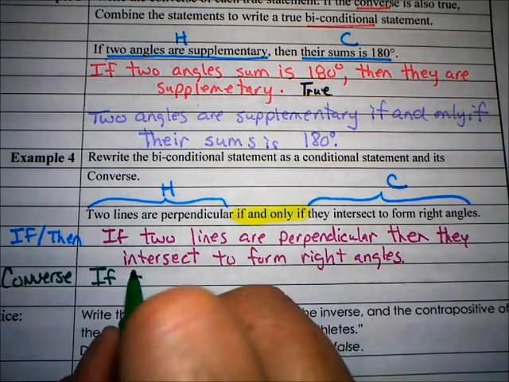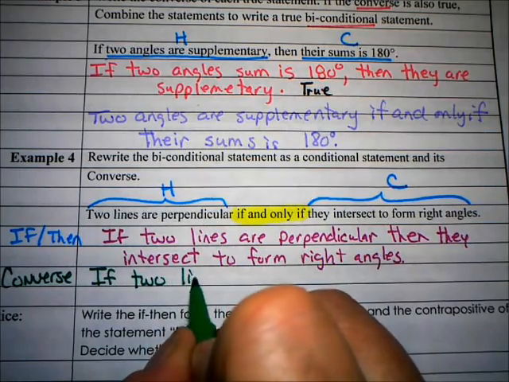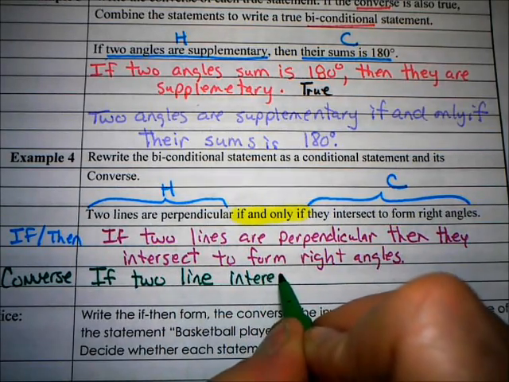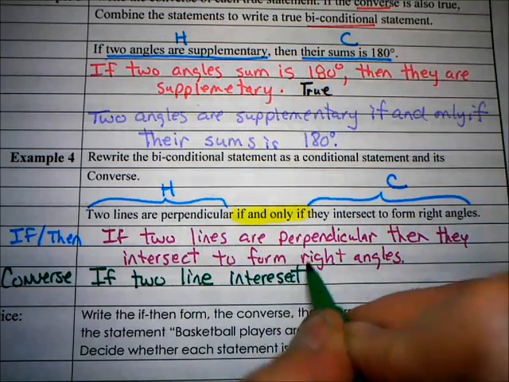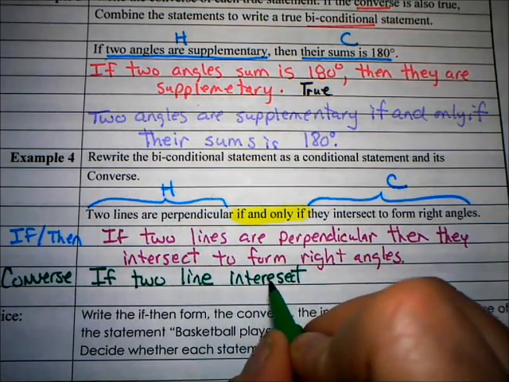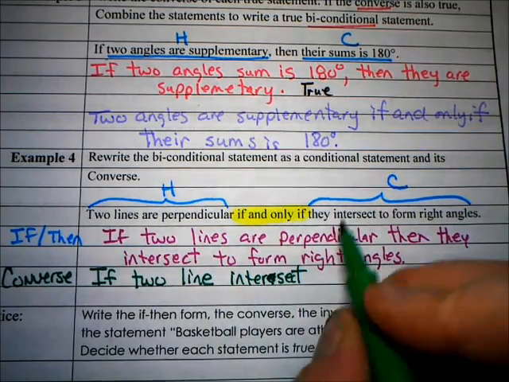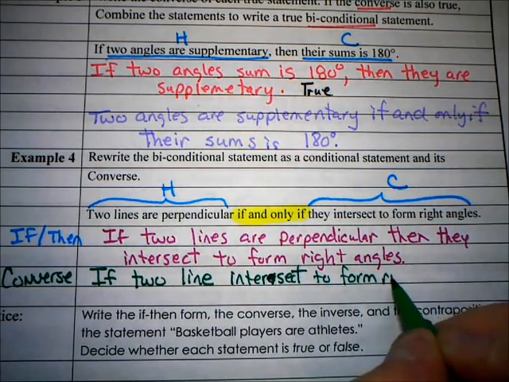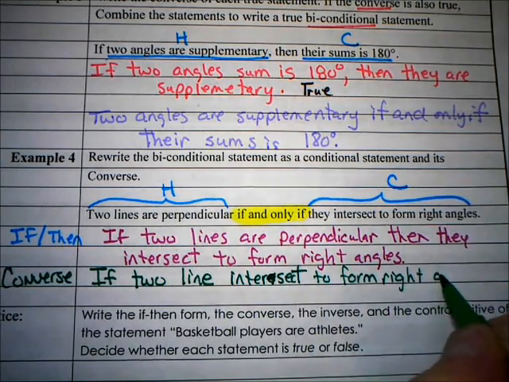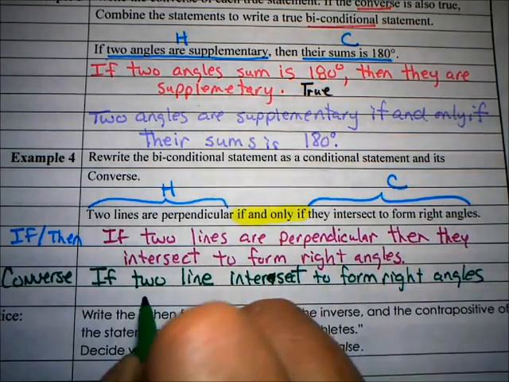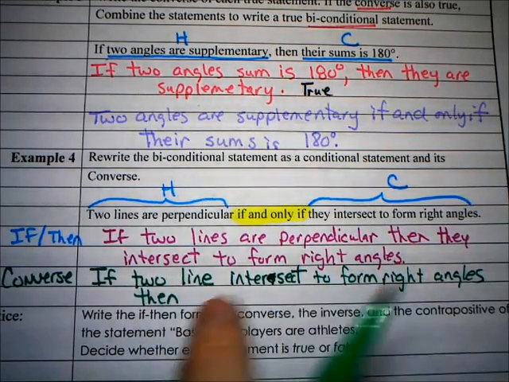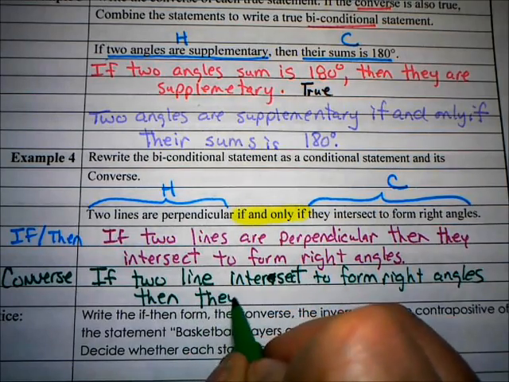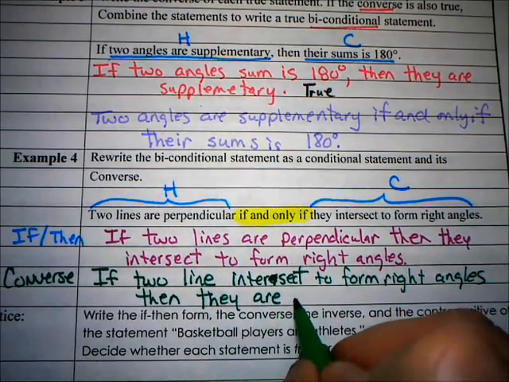If two lines intersect to form right angles, then, and now the second part here is my hypothesis, they are perpendicular.